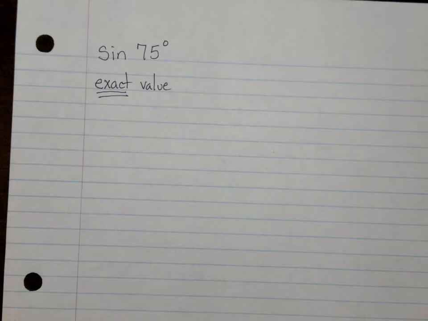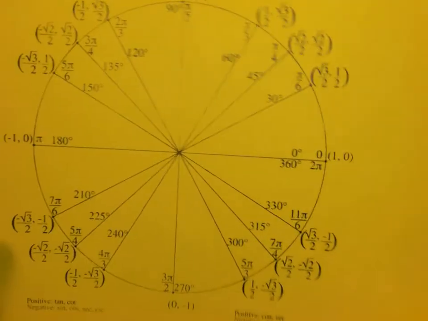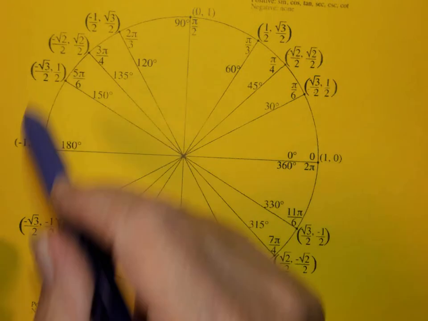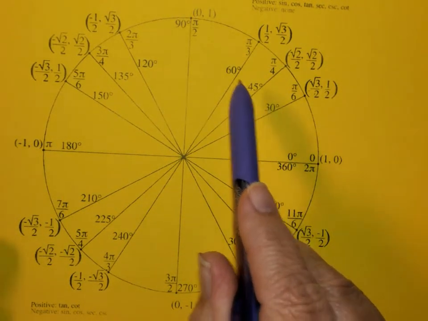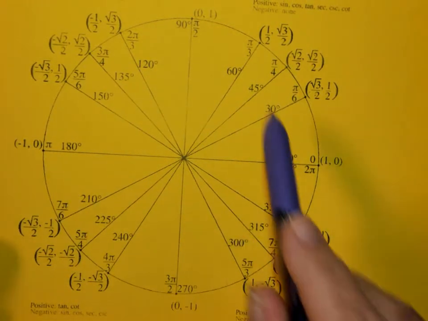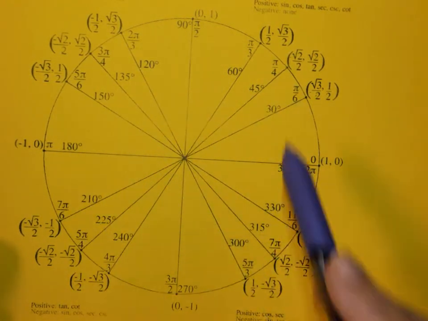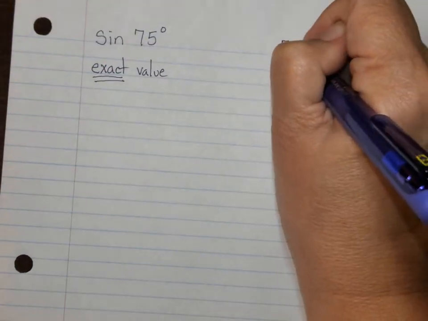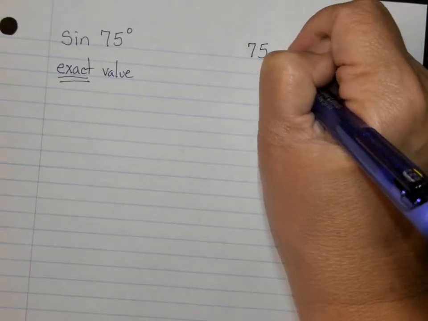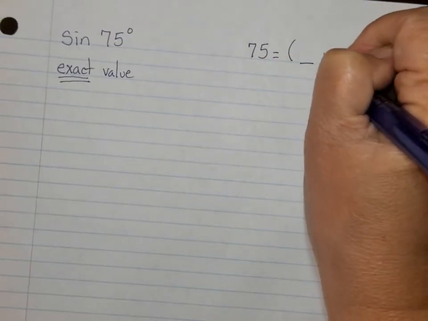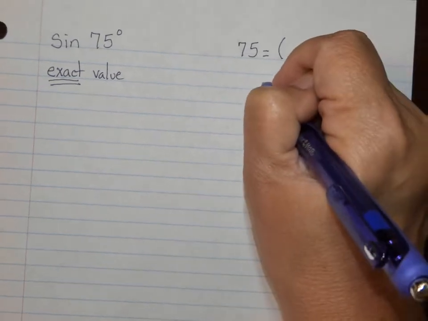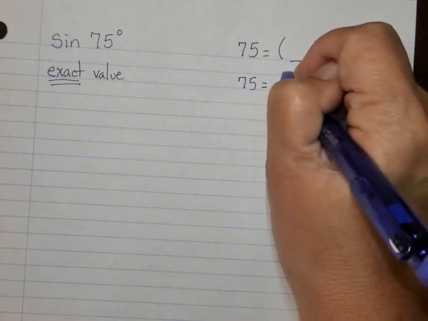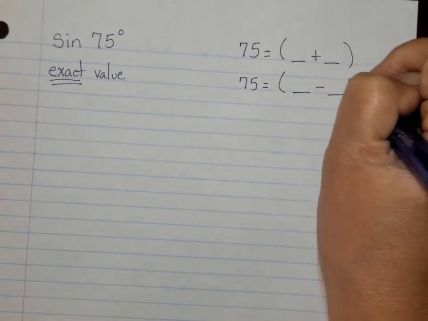So how are we going to get exact answers? We need to use the unit circle. Okay? We need to use degrees that are on our unit circle. So look at the degrees that are on there. And what we have to do is we have to take the number 75 and we have to decompose it into two things on the unit circle being added together, or two values on the unit circle being subtracted.